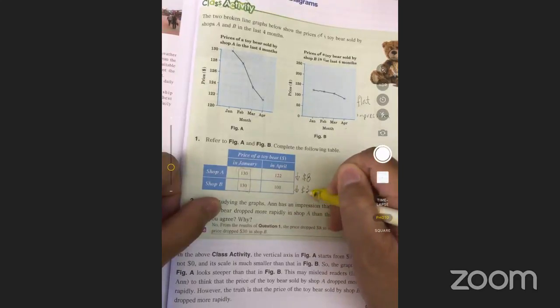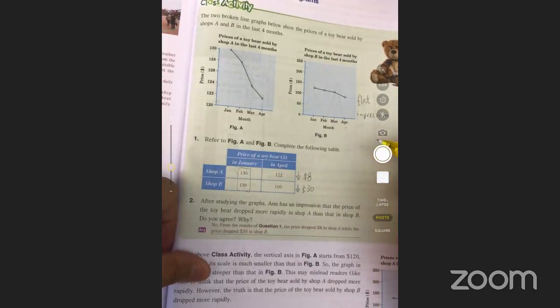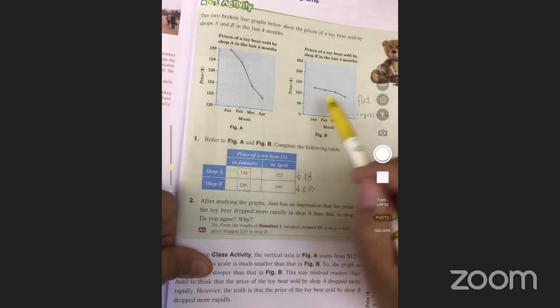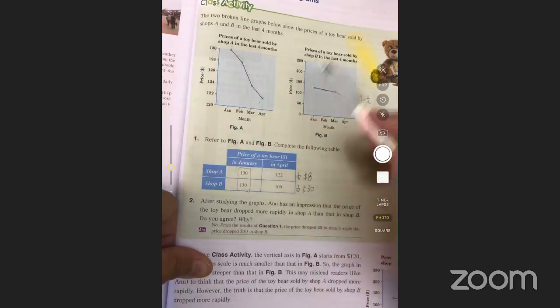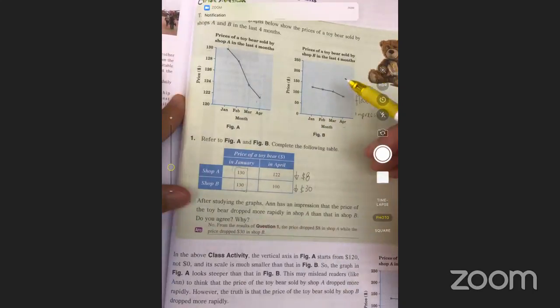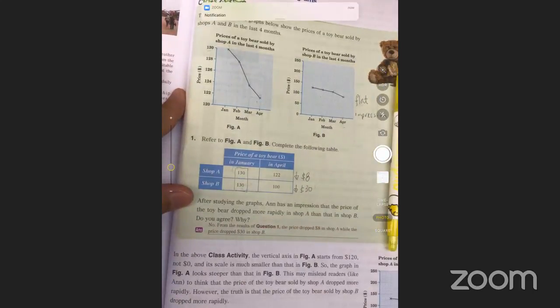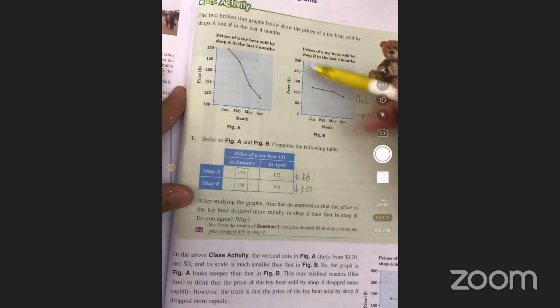Therefore, the decrease is $30. In this case, it is different from the impression if you look at it. But if you look carefully, why is there such a difference? Look at the labels of the graph.